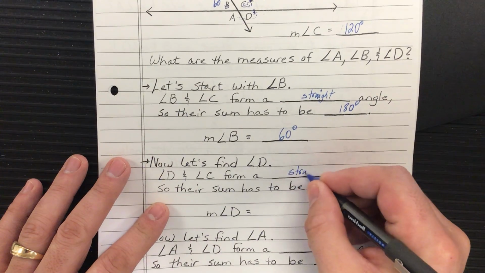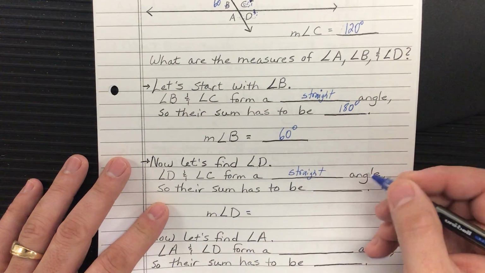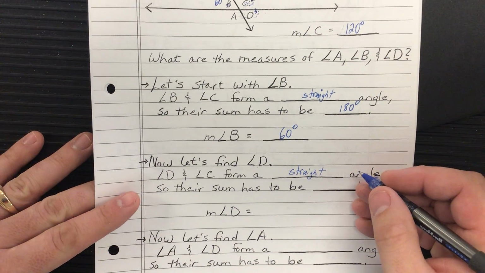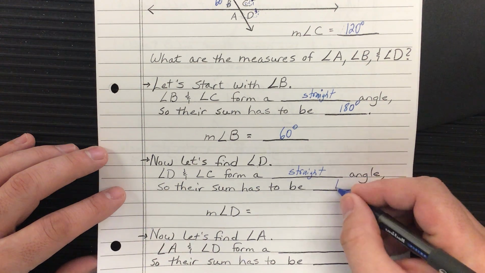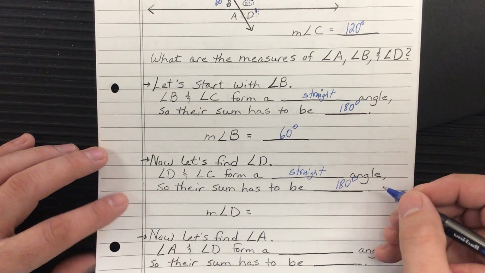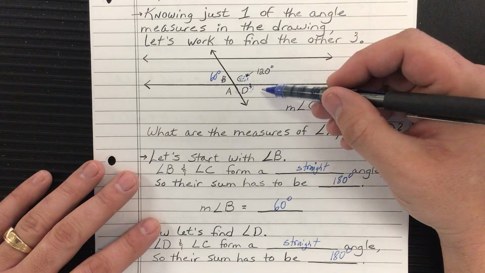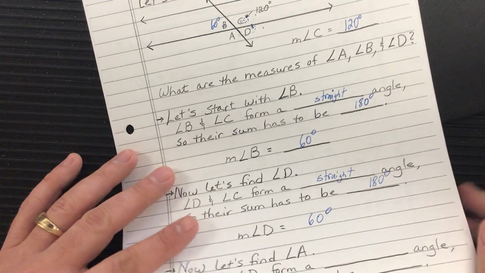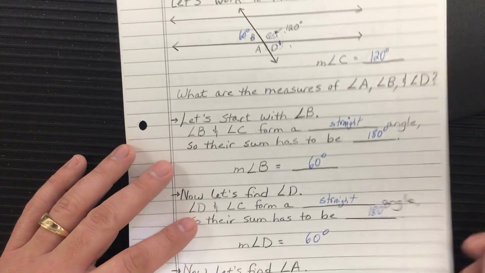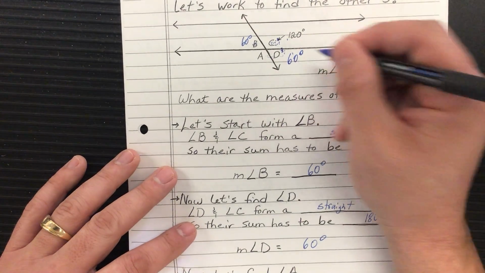Their sums have to be 180. So what's angle D going to be? 60. Is it the same for all of them?